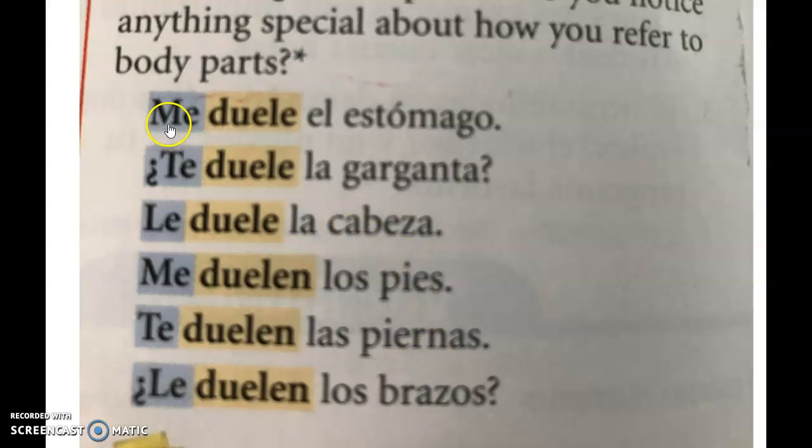Okay, me, and then you could say me duele. Okay, you could say la garganta, for example. My throat hurts. Okay, if you wanted to say that your nose hurts, you would again say me duele la nariz. Okay, so there are a couple different options that you could put there. Hopefully that helps you with number 18.